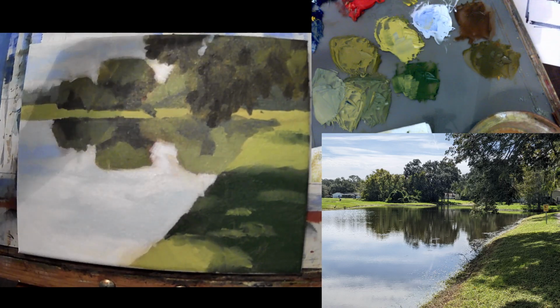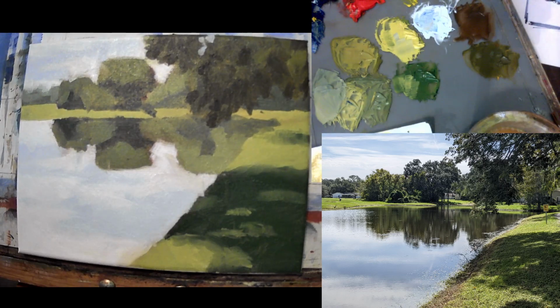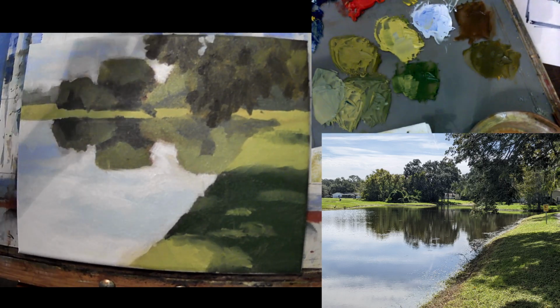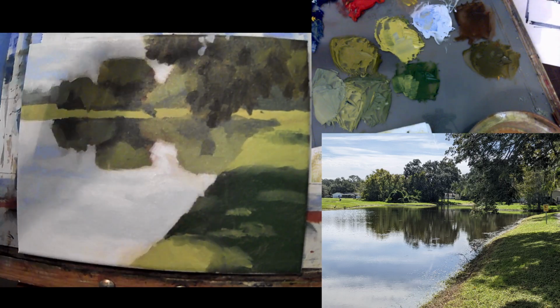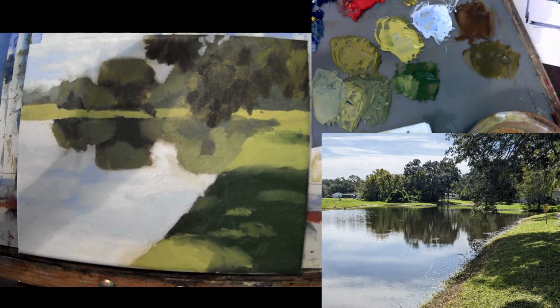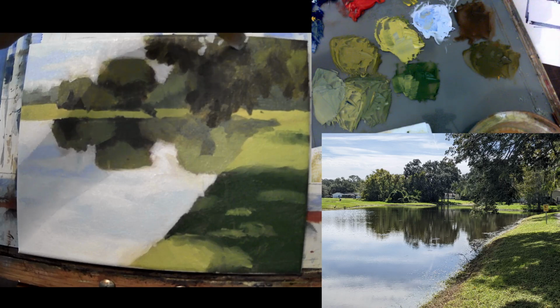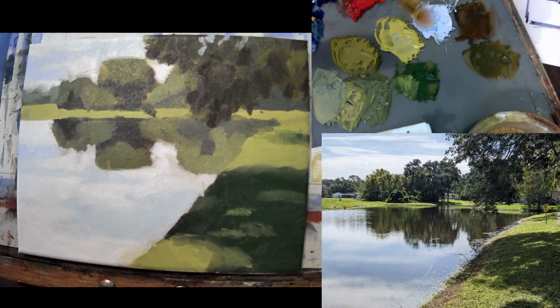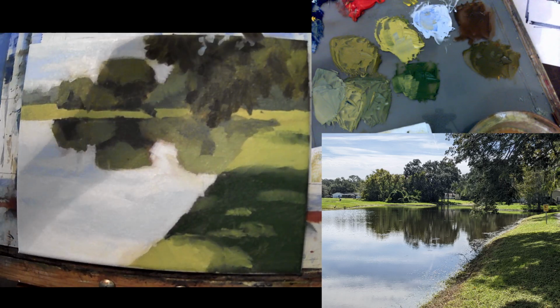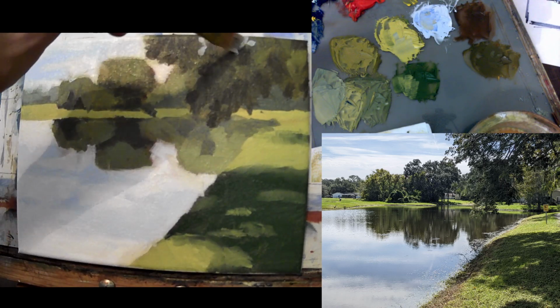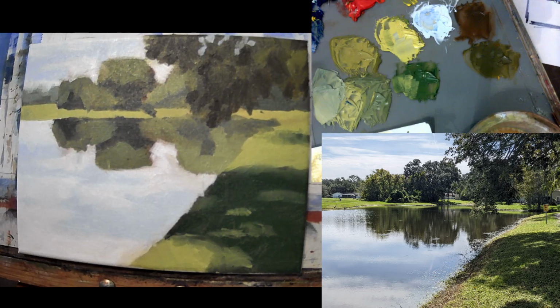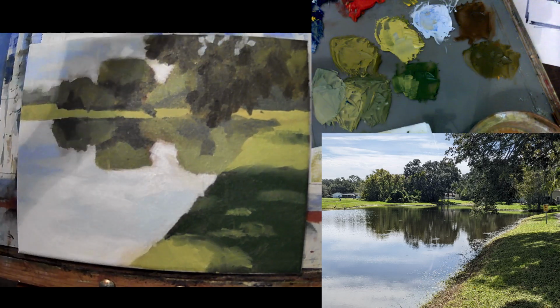Give it an interesting shape. Yeah, okay. And then I can do a couple more, smaller or bigger, some kind of interesting shape. But not too big.